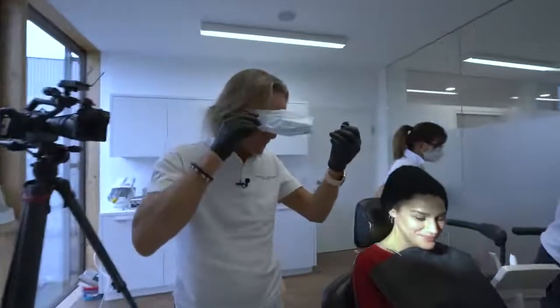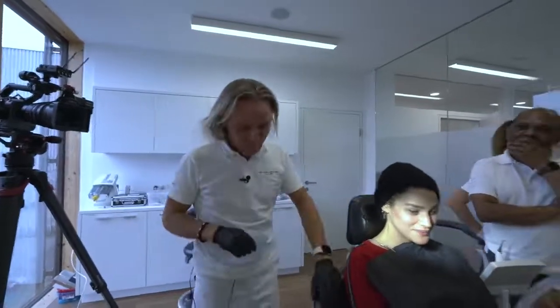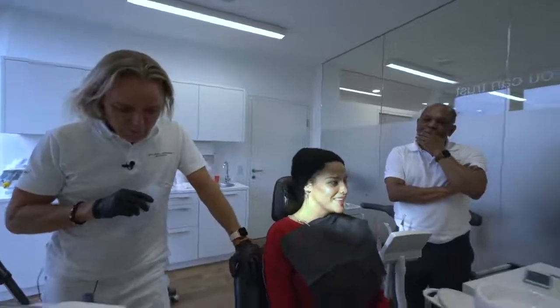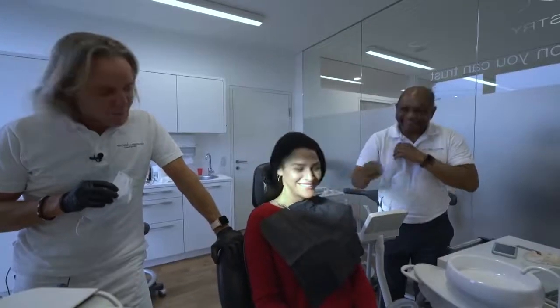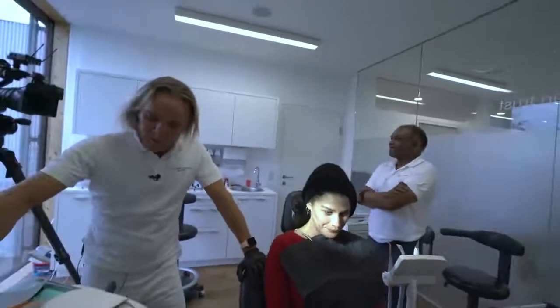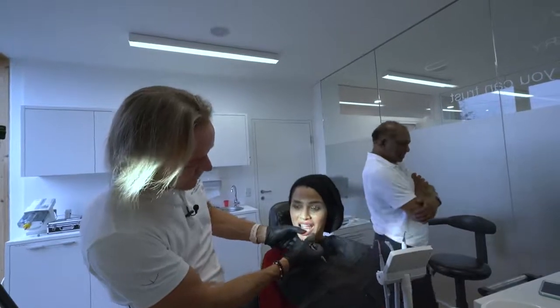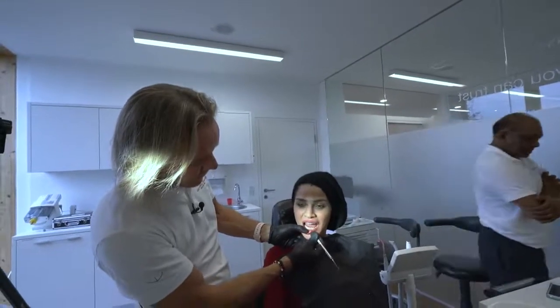In cases of diastema, will this still be a strong material, especially on the lower teeth, where there is biting force? Yes, when we look at her teeth right now, of course we also have these kinds of gaps.